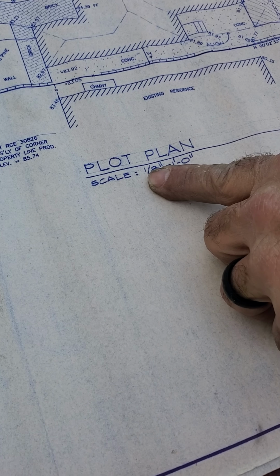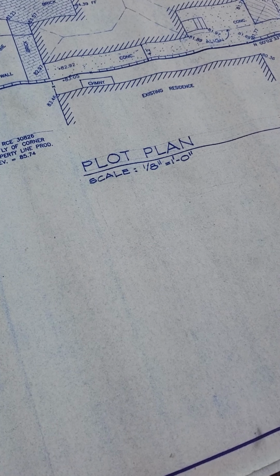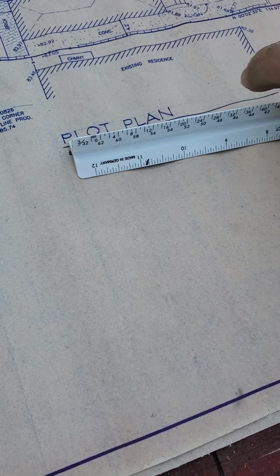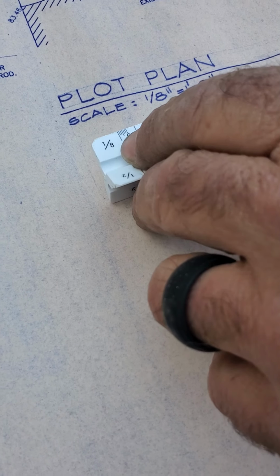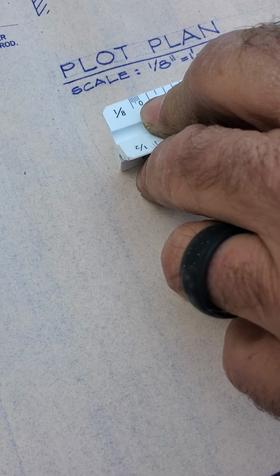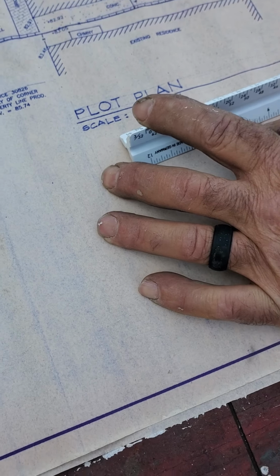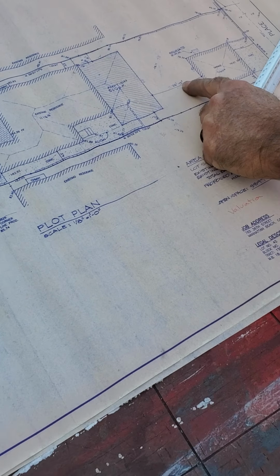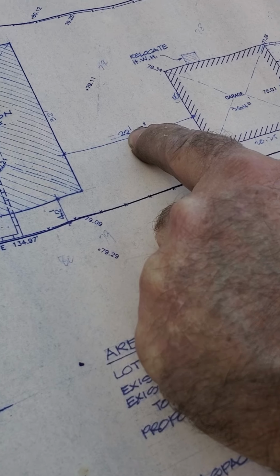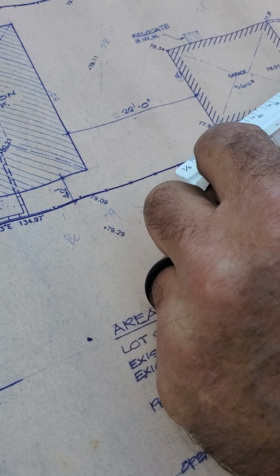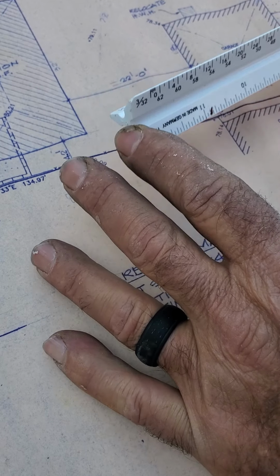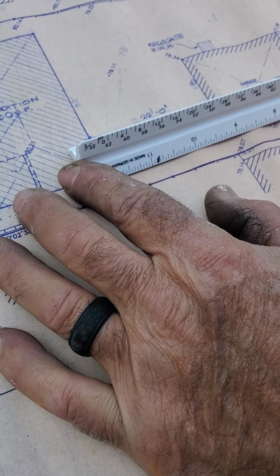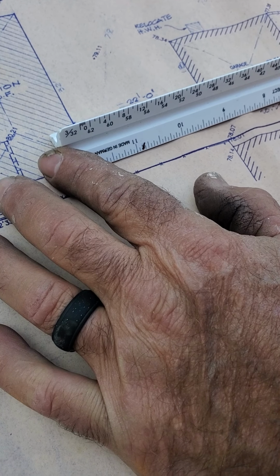And the scale on this is 1/8 of an inch equals 1 foot. I have an architect's scale in front of me, and here's the 1/8 of an inch scale. That means every 1/8 of an inch on the plans equals 1 foot in real life. That's what it's talking about. The civil engineer calculated this: from that point to that point is 22 feet 0 inches. So if I put this on the 1/8 of an inch scale right here, it should come out to 22 feet.